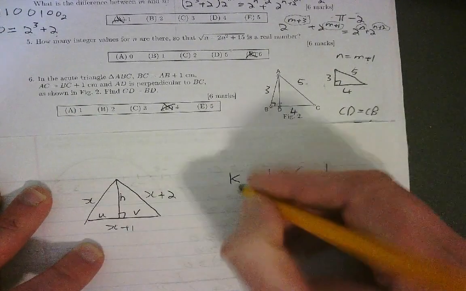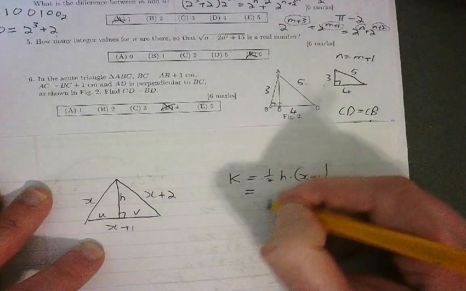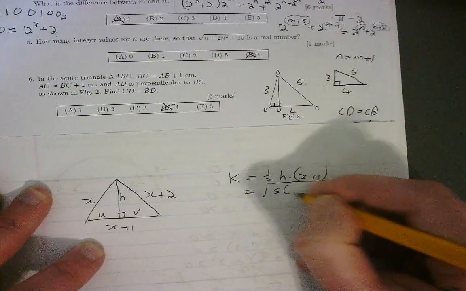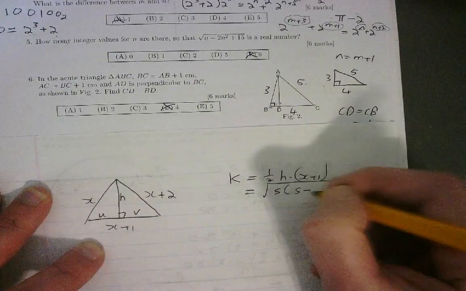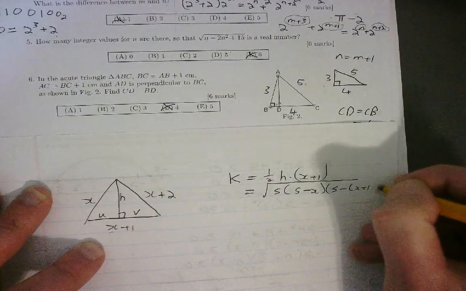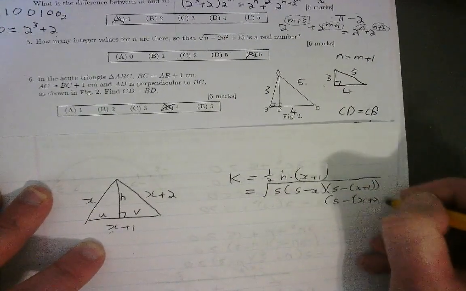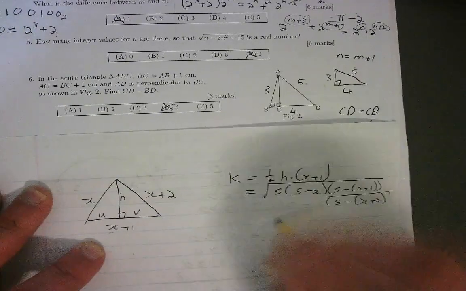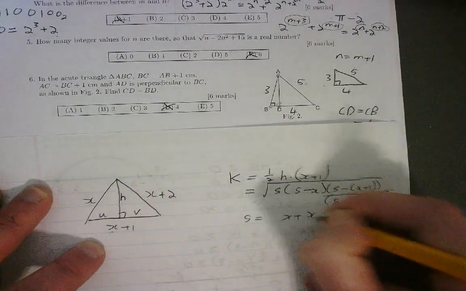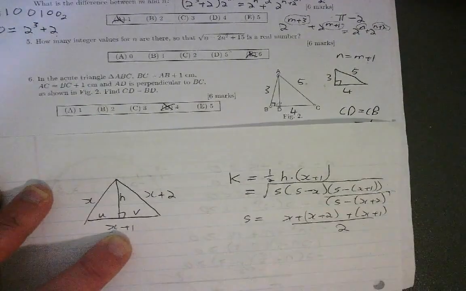But the area of this triangle can also be found by Heron's formula, which for those of you who don't know, is just the square root of S times S minus this side length, times S minus this side length, times S minus that side length, and S is just the sum of these three sides divided by 2.